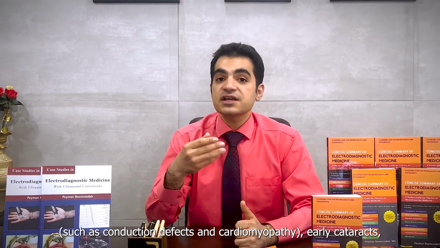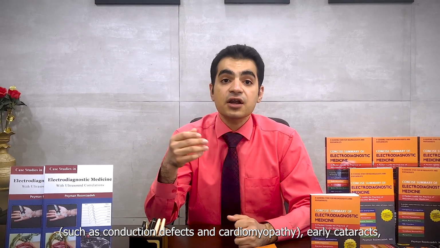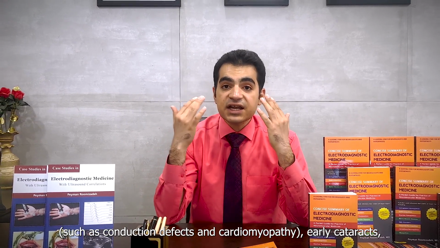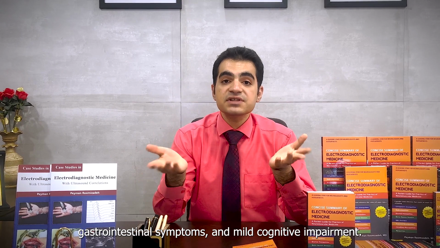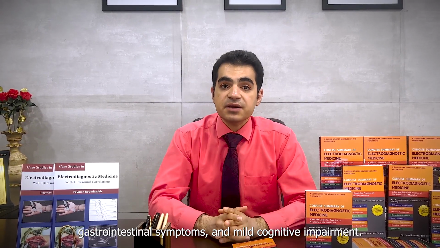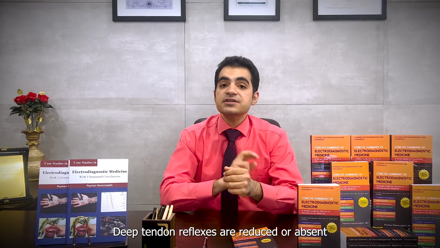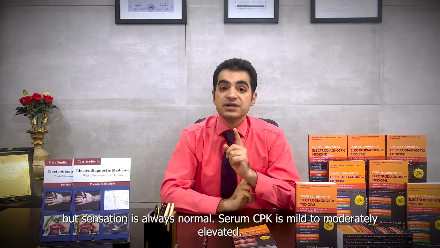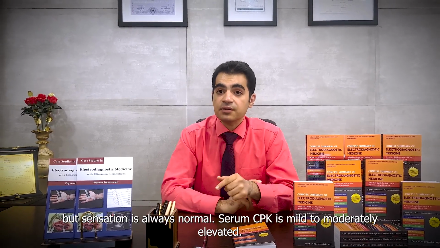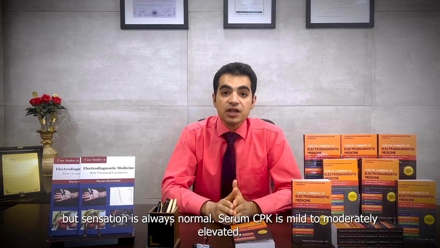Extramuscular manifestations include cardiac diseases such as conduction defects and cardiomyopathy, early cataracts, gastrointestinal symptoms, and mild cognitive impairment. In some cases, endocrinopathies in forms of insulin resistance and hypogonadism may be seen. Deep tendon reflexes are reduced to absent, but sensation is always normal. Serum CPK is mild to moderately elevated.